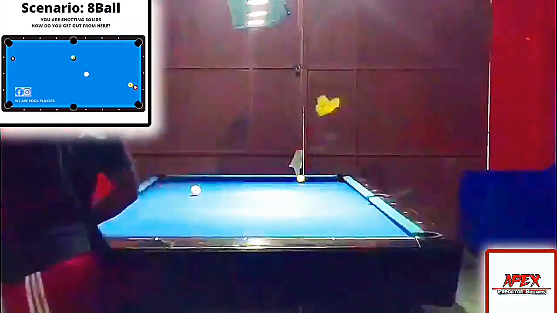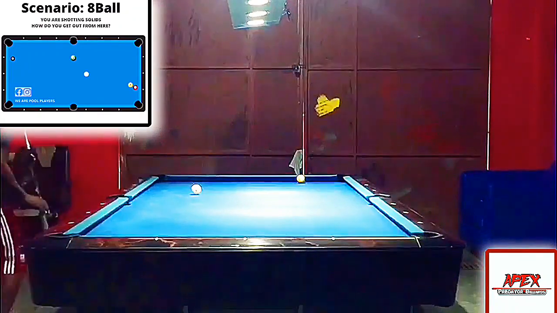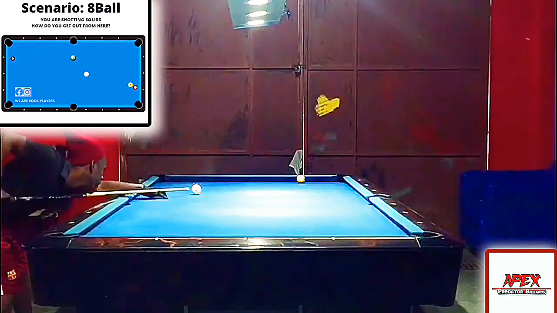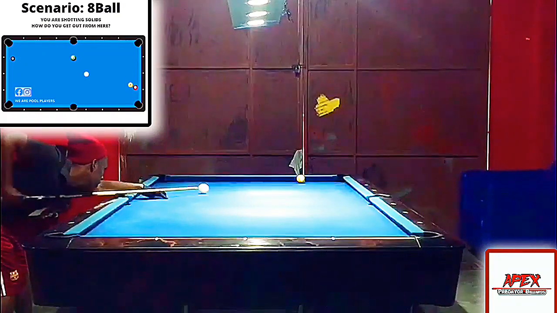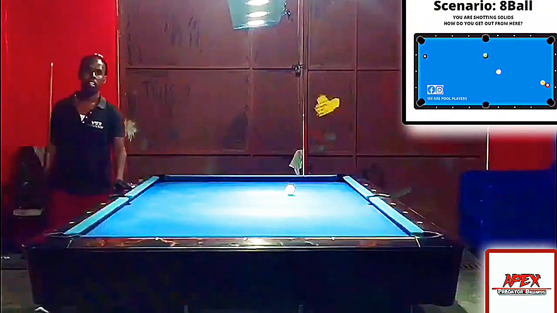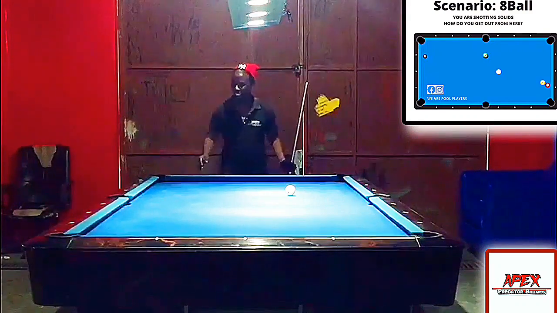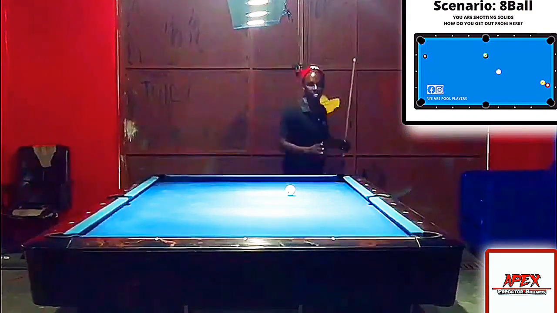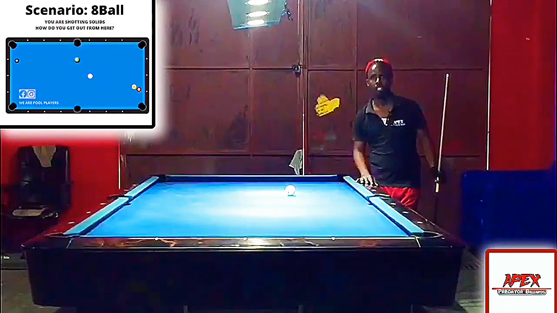And if it's a 9 ball rack, we are nicely onto the 9 for the out. So there you have it, guys. That is option number 1. Very nice clearance, very nice control on our cue ball, and very precise positional play.